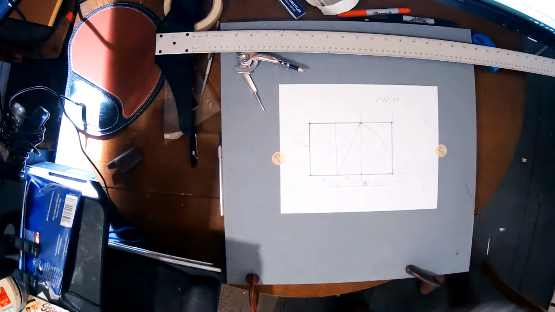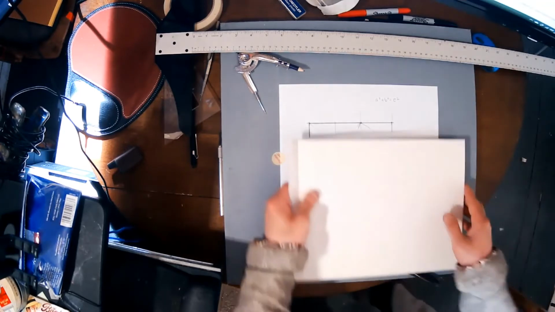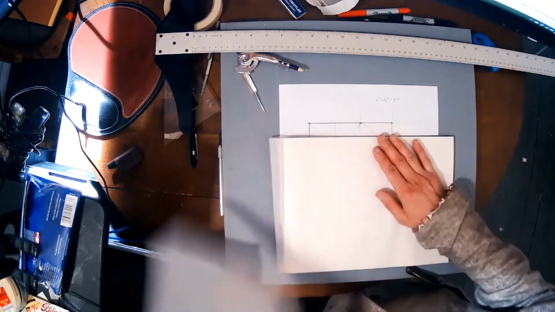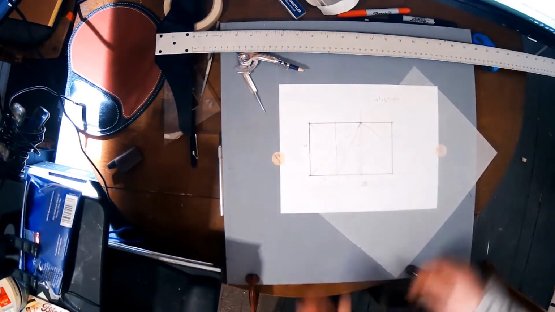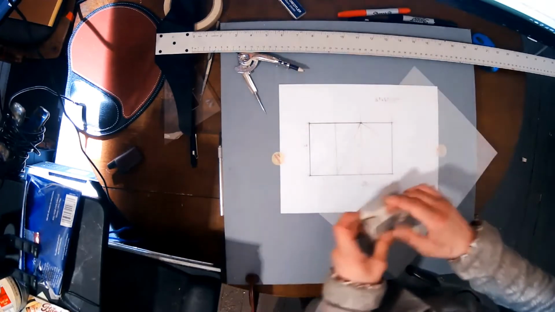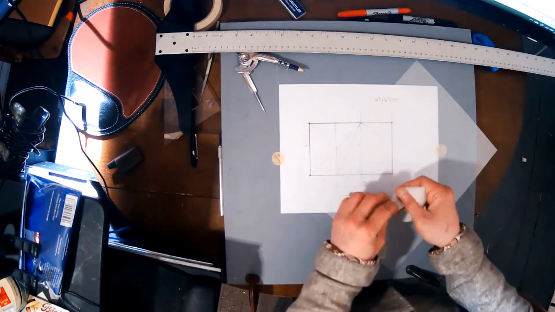Just give me a second. I just need to get my pen and tracing paper. Okay, so what I'm going to do is take a piece of tracing paper and lay this on top to demonstrate the properties of this rectangle.